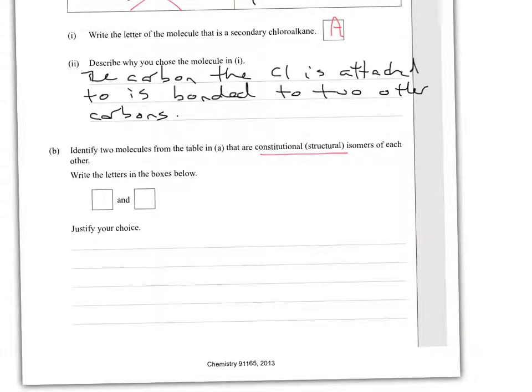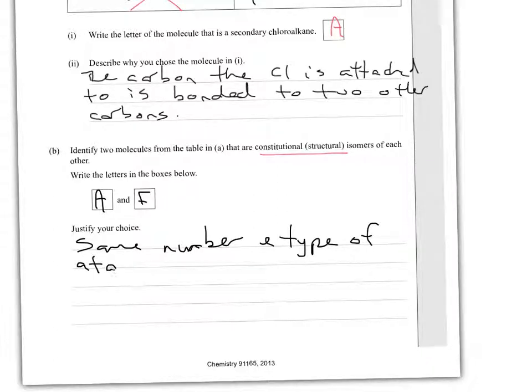Okay, let's put this on here. A and F. So they have the same molecular formula or same number and type of atoms. Now I can be specific.